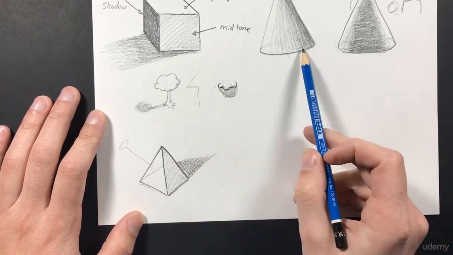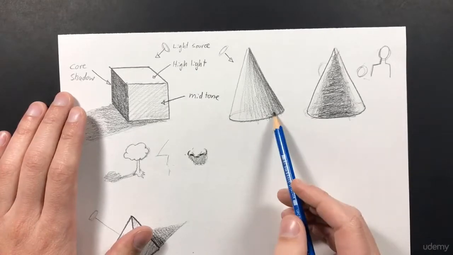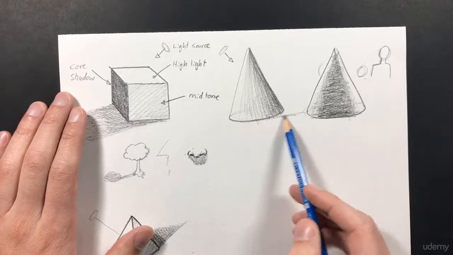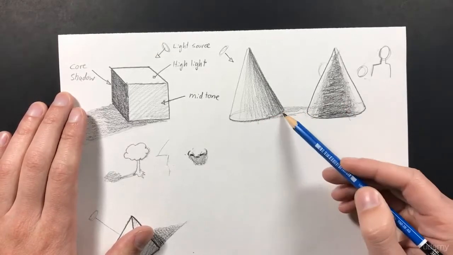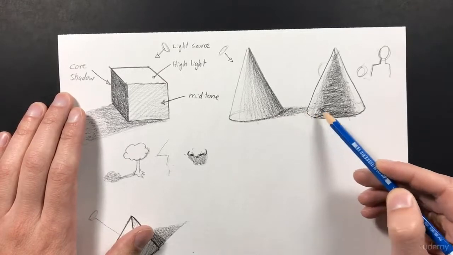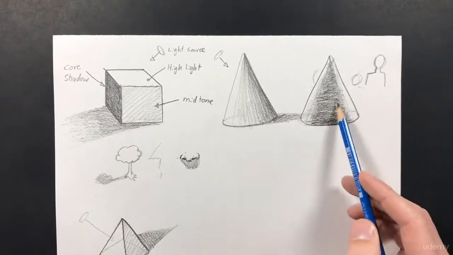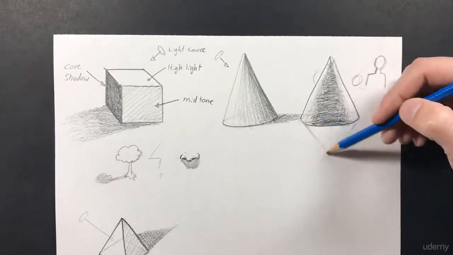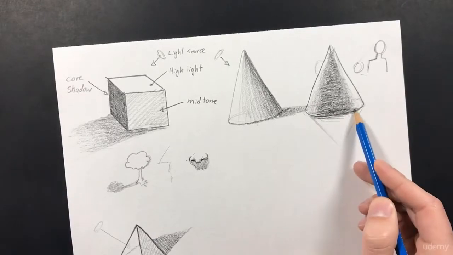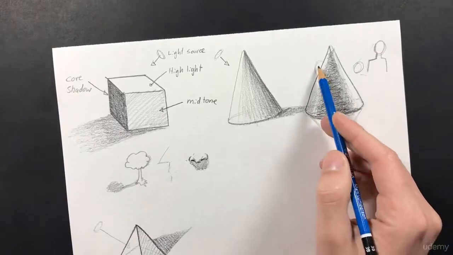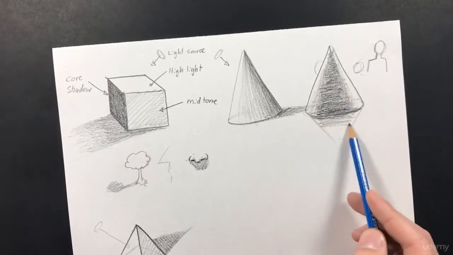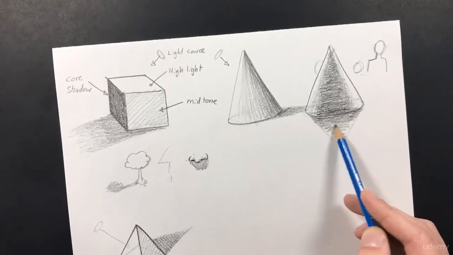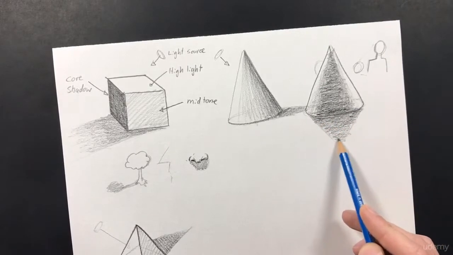Perfect. Now we also forgot to add cast shadows onto these cones. So let's go ahead and add those in also. So if the light source is coming from this side, we need to go ahead and add in our cast shadow coming off in this direction. And we're kind of running out of room there, but that's all right. So there's the cast shadow for that cone. With this cone, it's going to be coming off like so. And then we can go ahead and fill that cast shadow in, because this is the opposite side of our light source, which is behind the cone. And remember that your cast shadows should get lighter the further away they get from the object.